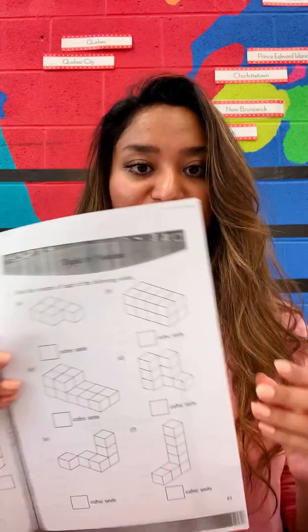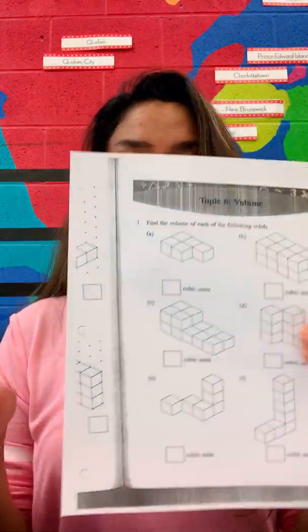Today you are looking at your math worksheets. So there's 3 pages. Okay, so first page is double-sided. And then we have the last page. Okay, now I want you to try these worksheets on your own.